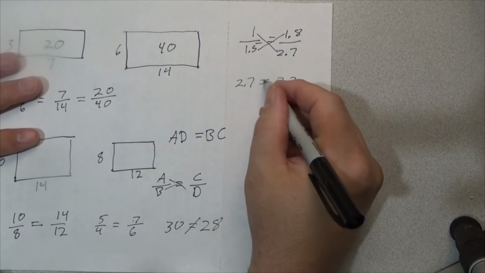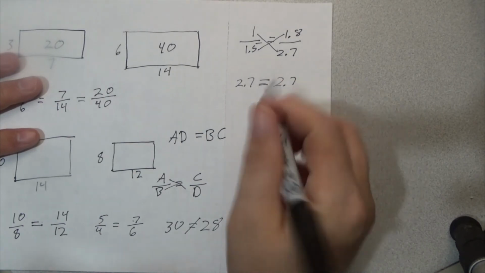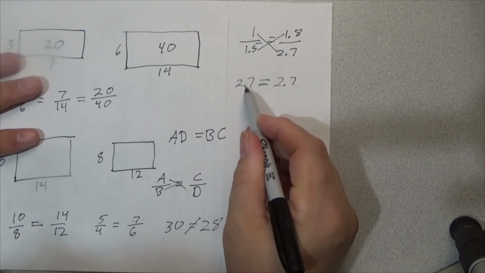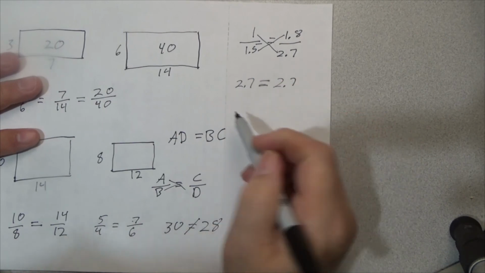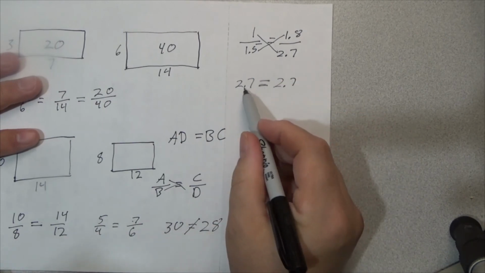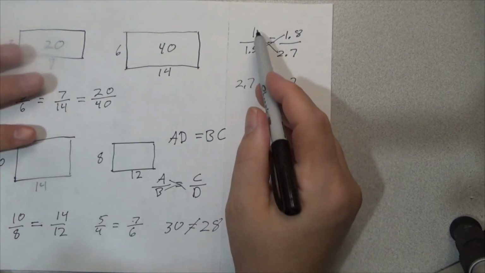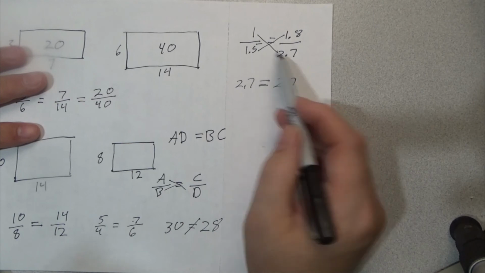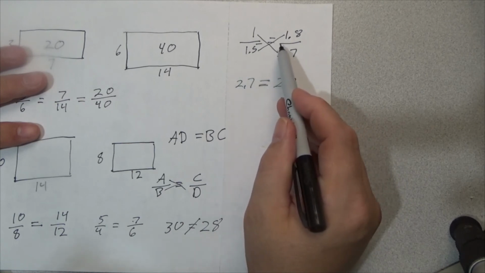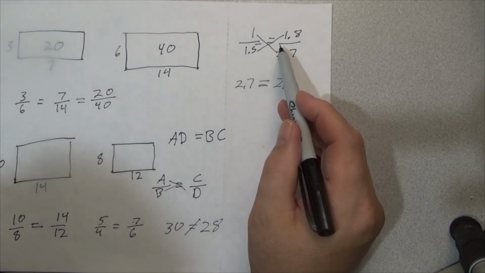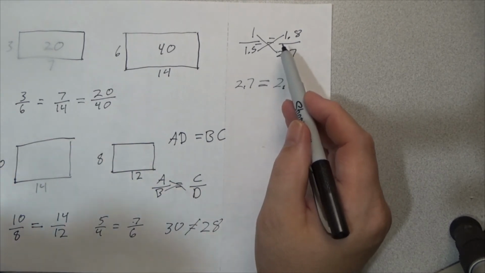If you did, then that's very good. And you're lying. No, I'm kidding. But cross multiplying tells me for sure 2.7 is equal to 2.7. So therefore, these sides are proportional. That means that the figures in number 7 are similar.